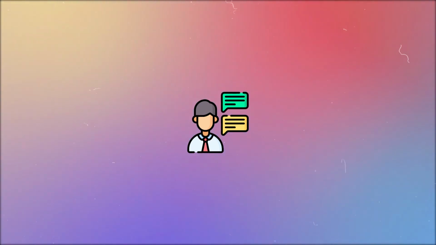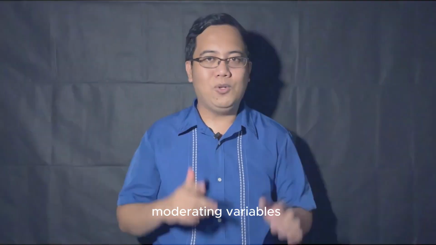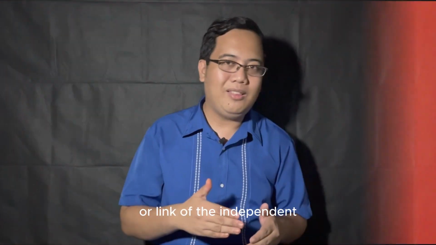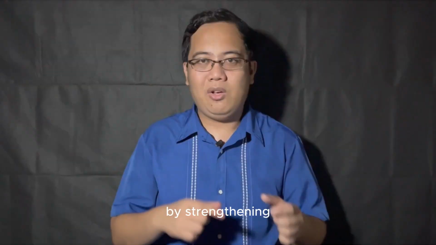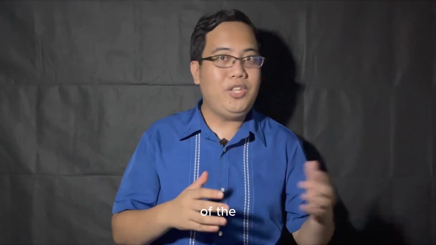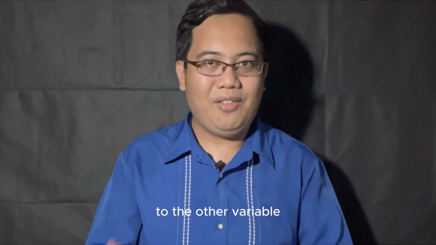Next is the moderating variable. Moderating variables are used to change the relationship or link of the independent and dependent variables in a study by strengthening or weakening the effects of the intervening variables to the other variable.